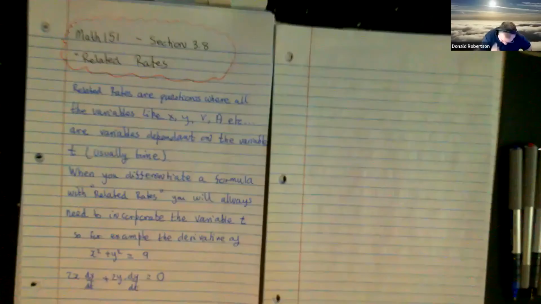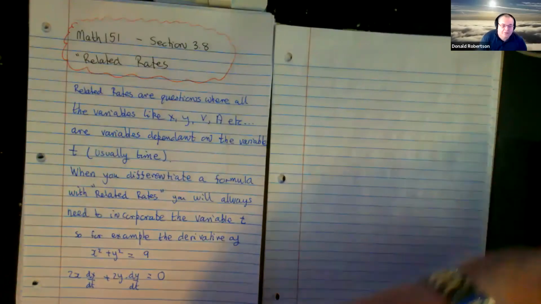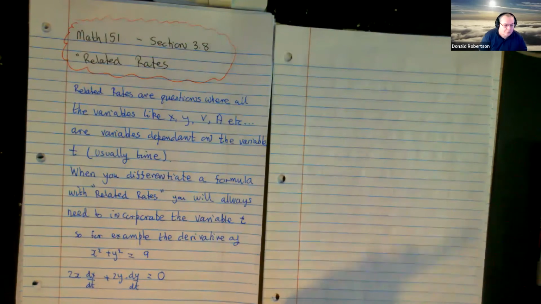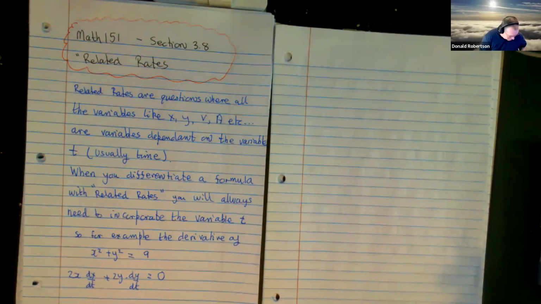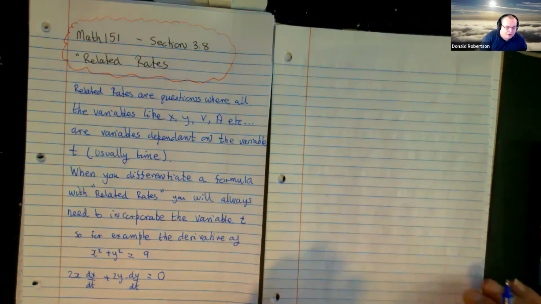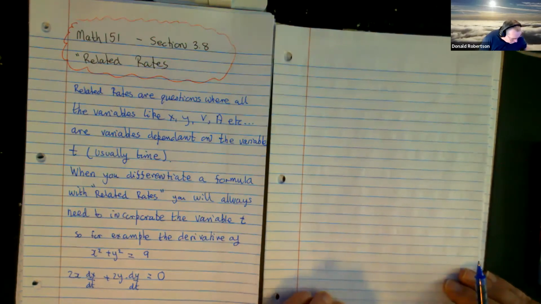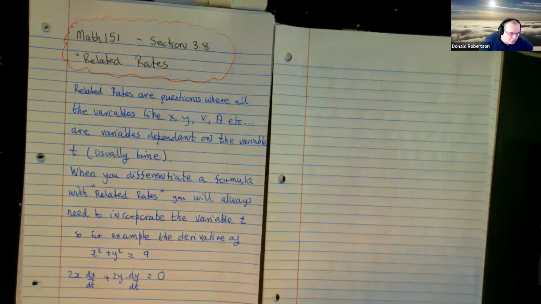The previous section has lots of little things that you're going to discover as you do the questions. But we're now moving on to something that has a very similar name. It's called related rates. Related rates are questions where all the variables in the formula that you see, like the x, the y, the r, the a, the v, all the other variables, are all dependent on another variable, t, usually called time.